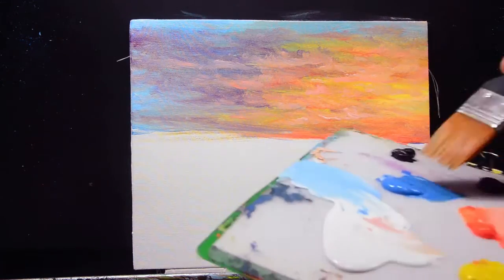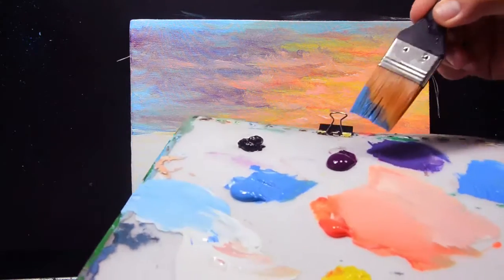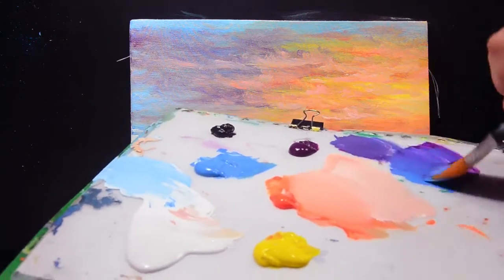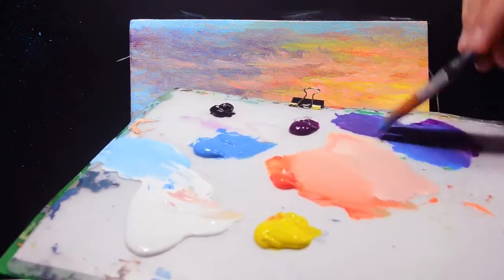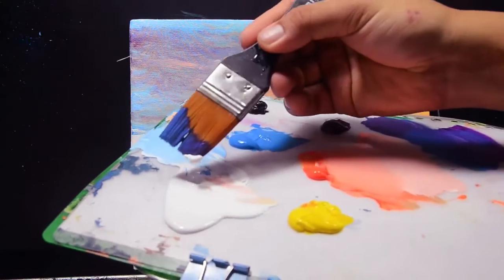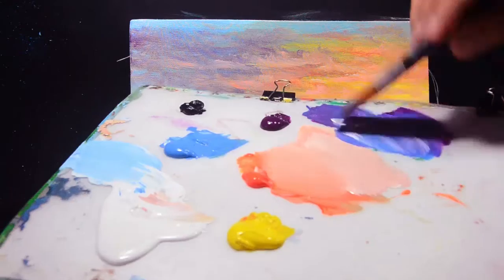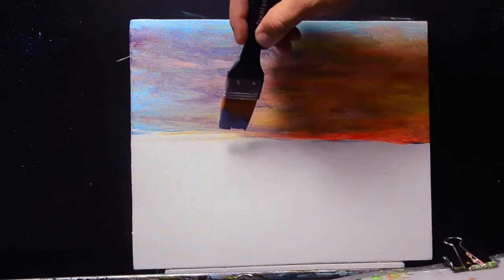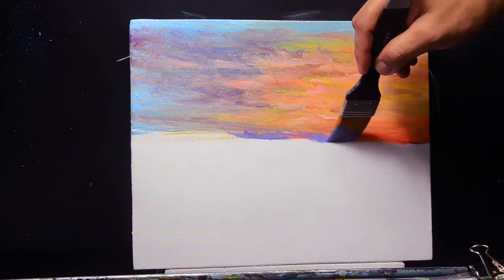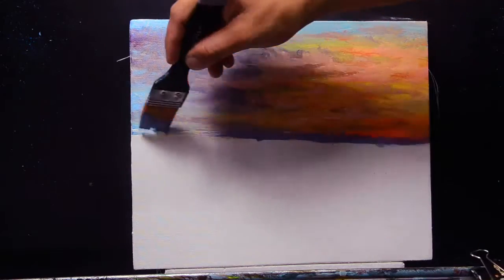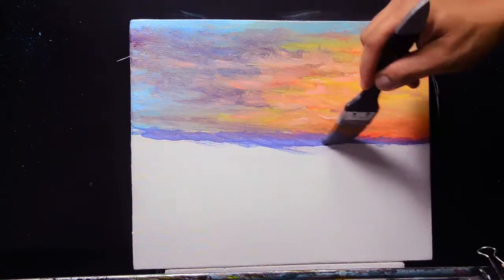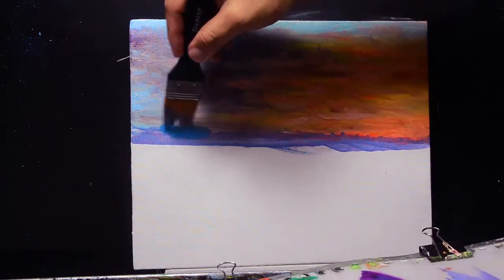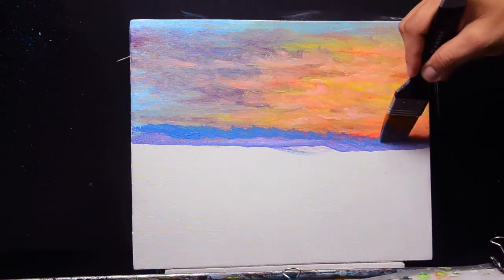Now let's continue here. I'm going to mix the color of the cobalt blue and the deep violet, or the violet color, and add a small amount of titanium white to create this kind of color here. Just add here at the very bottom of the sky. And after that, I'm going to add also the cobalt blue for more color effect to the sky here. Also just blend this color.